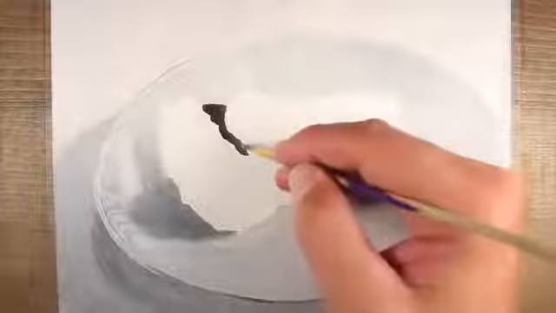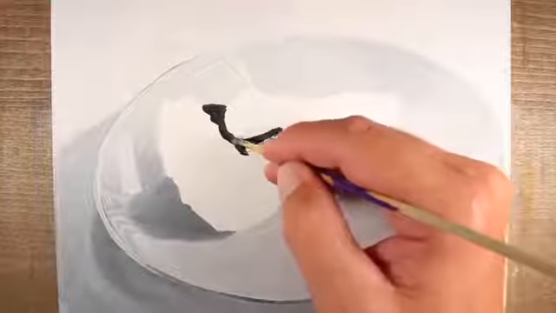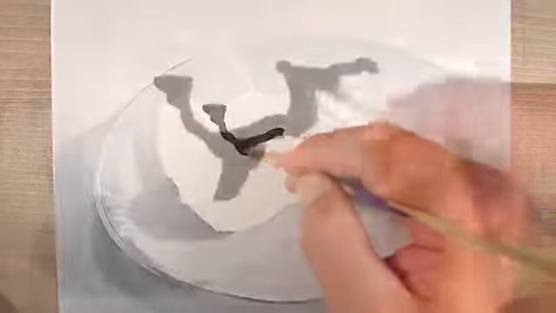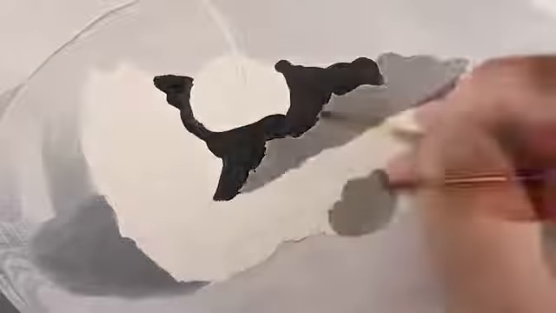If you're finding it difficult to find the values in your subject, you may try squinting at your subject. When we squint, we can blur out some of the details that may get in the way, making it a little bit easier to see the shapes of values.